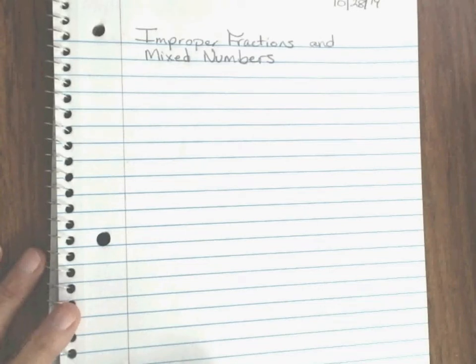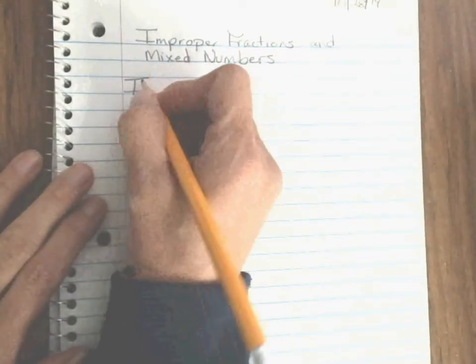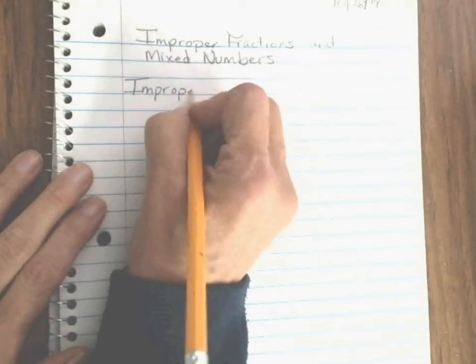Okay, so let's start with a couple of definitions. Start with an improper fraction.